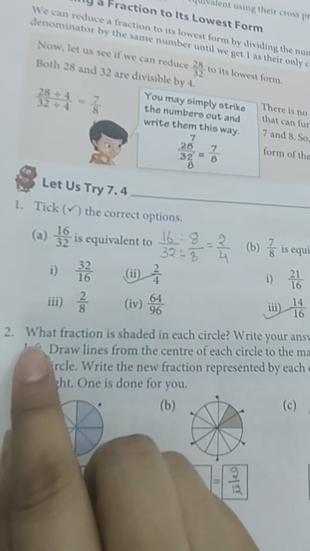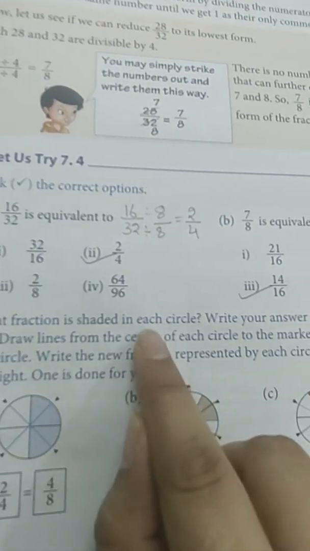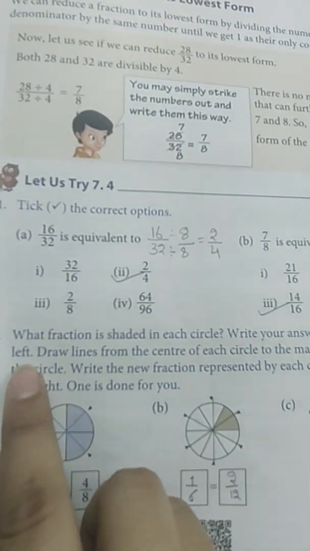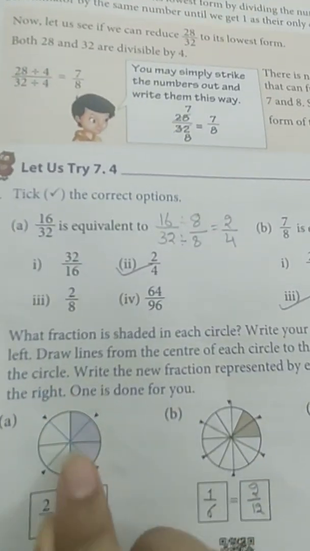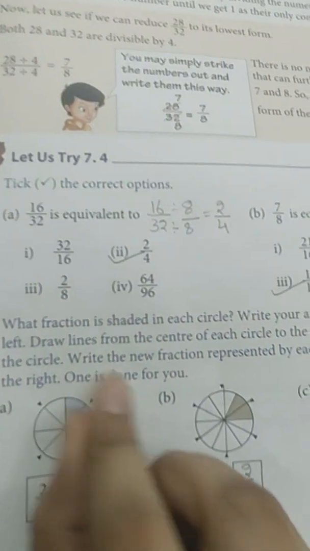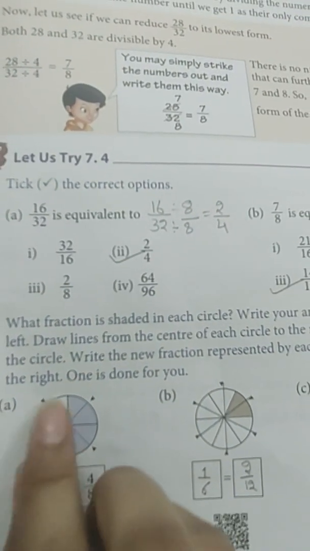Now please come to this question. Question number 2. What fraction is shaded in each circle? Write your answer in the box on the left. Okay, let us see first this fraction. Forget about these blue lines. Just see this inside circle without these blue lines.